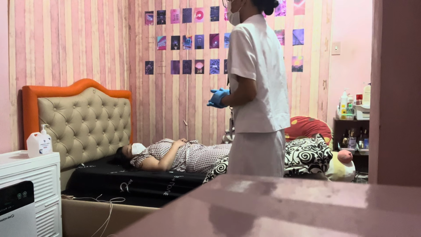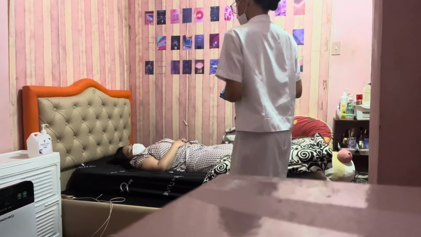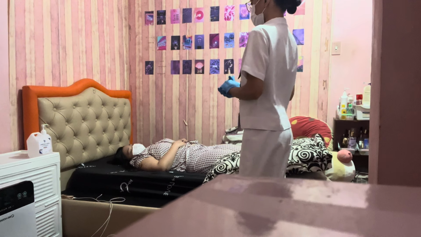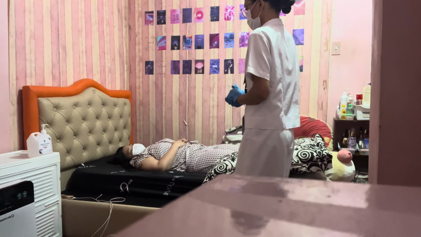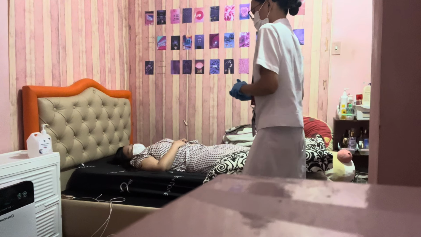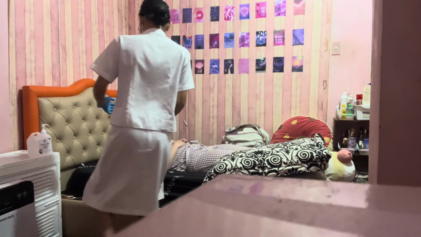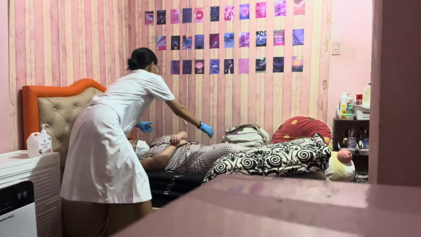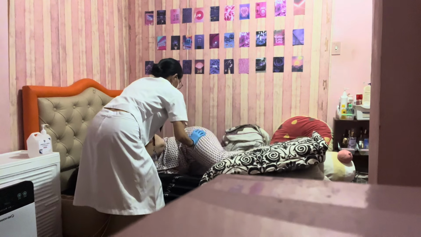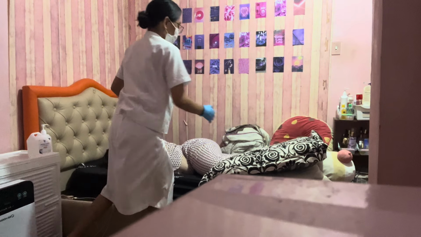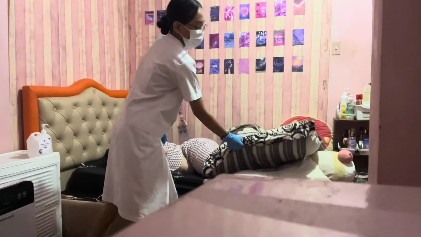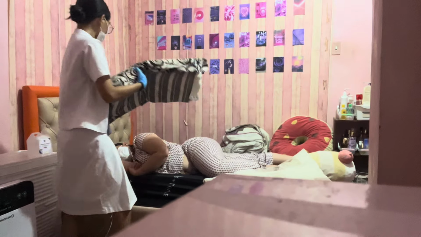Good afternoon, ma'am. I'm Kelly Magsino, and I'm here to assist you to change your position into lateral side lying position. Is that alright? Yes, nurse. Okay, so first position our patient onto her side. Next is put a low pillow to support our patient's head.